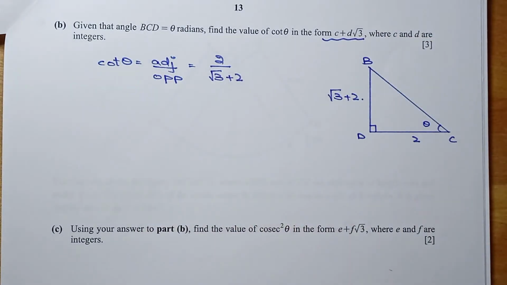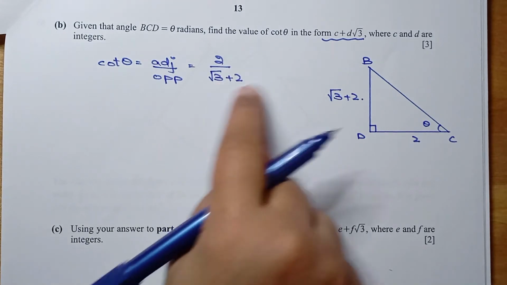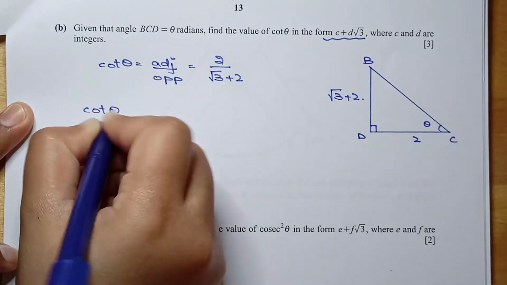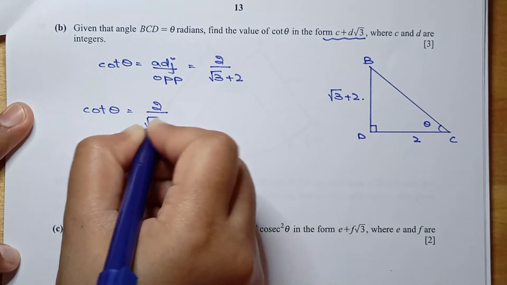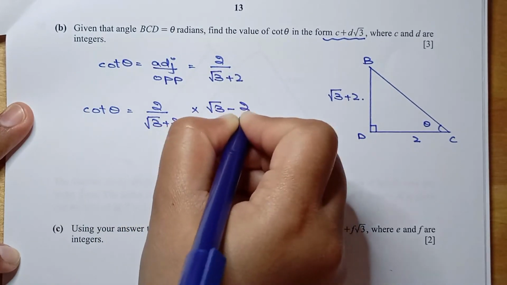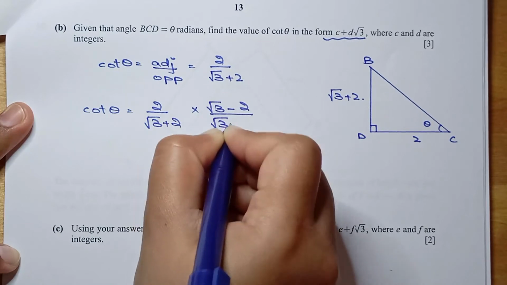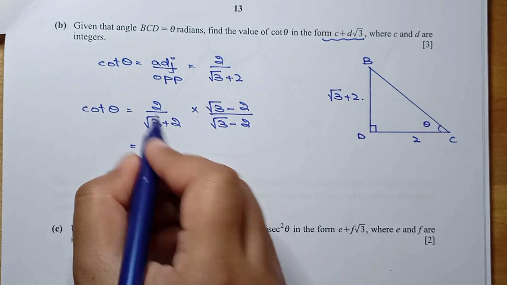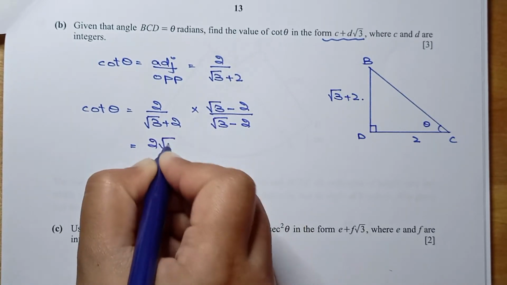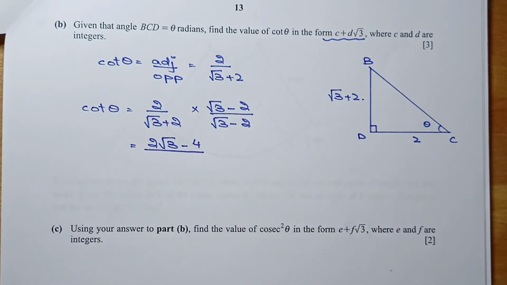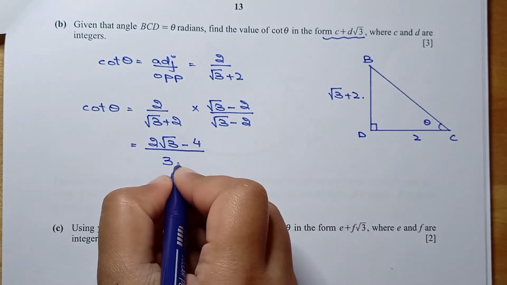So we need to multiply and divide with the conjugate of the denominator to simplify it. So from here cot theta will be 2 over square root of 3 plus 2 times square root of 3 minus 2 divided by square root of 3 minus 2, right? Okay, so now we have 2 square root of 3 minus 2 times 2 is 4, and dividing by square root of 3 squared is just 3, and this is 2 times 2, this is minus 4.